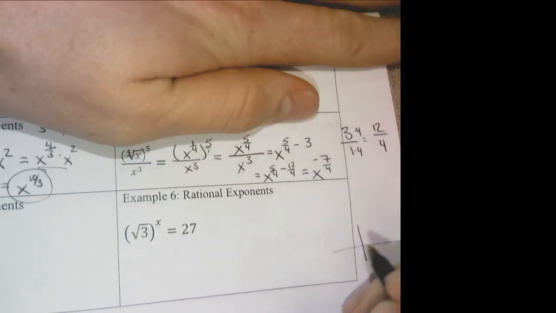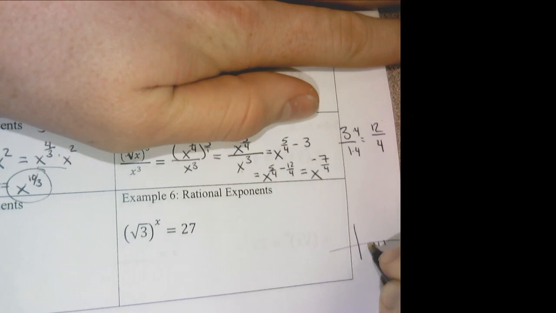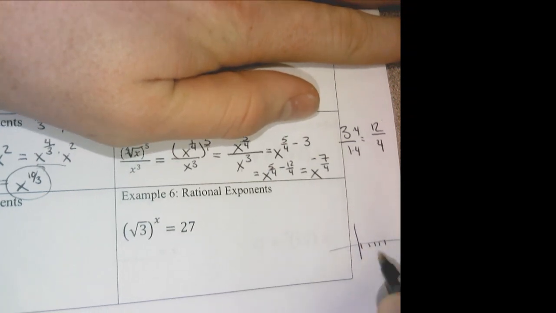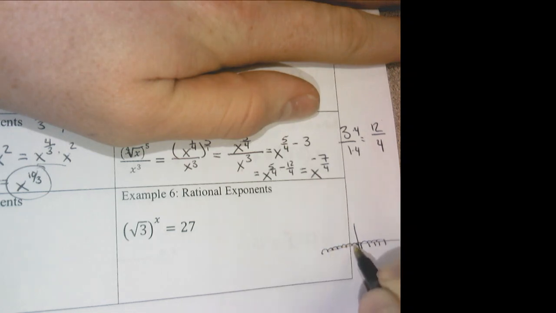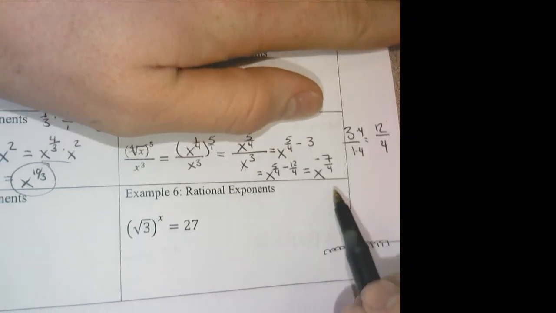Always check on a number line too, right? If I'm at 5, I'm taking away 12. 1, 2, 3, 4, 5, 6, 7, 8, 9, 10, 11, 12. So that puts me at negative 1, 2, 3, 4, 5, 6, 7. Yep, negative 7. All right.